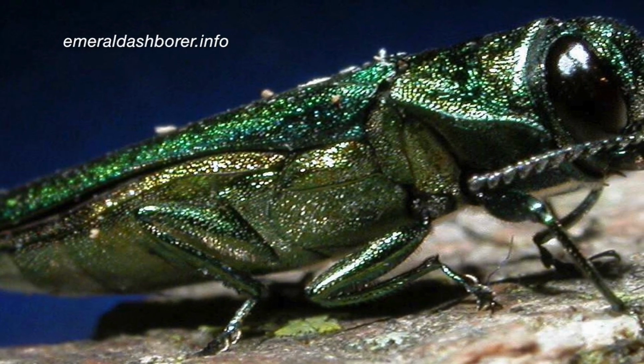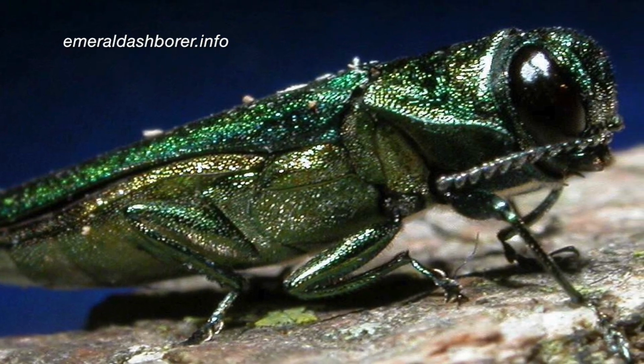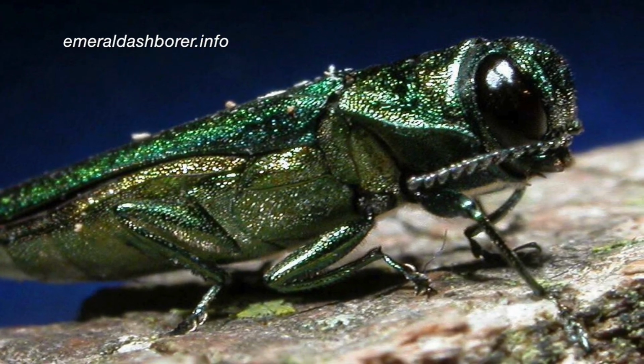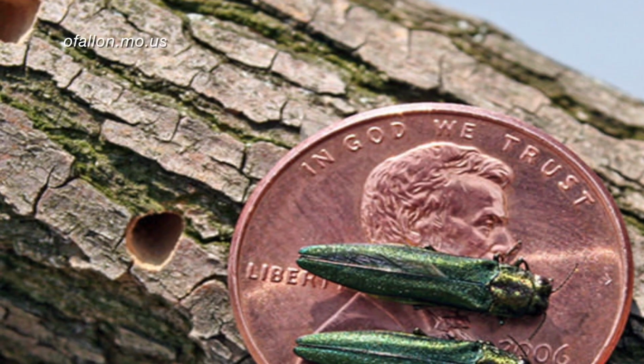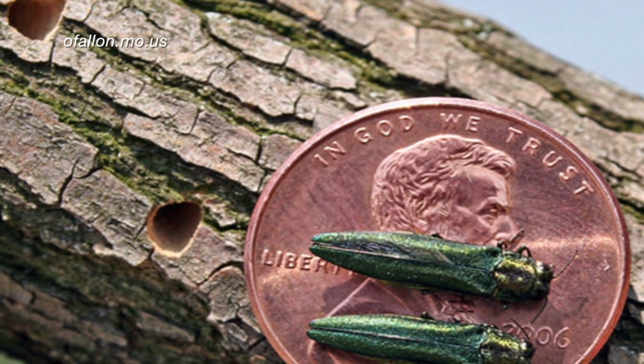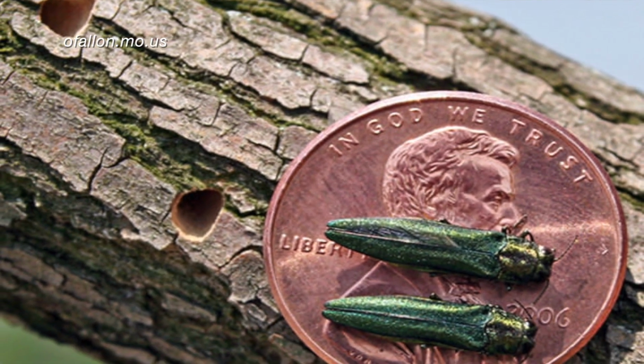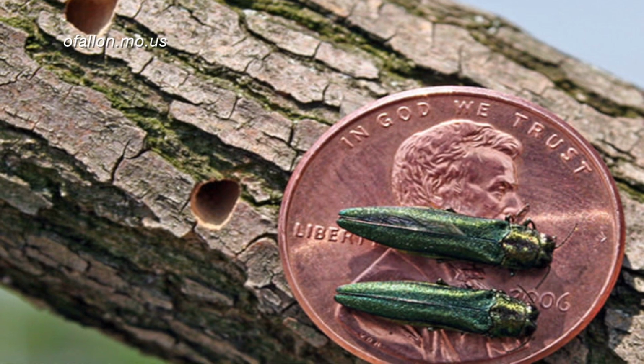The other piece that was really of interest to us was the fact that we knew that the emerald ash borer had recently arrived here in Roanoke, and we wanted to know if it was here on campus. The emerald ash borer is a non-native invasive beetle that was first detected here in the United States in 2012, and since then it's spread throughout most of the eastern United States, killing specifically our native ash trees.